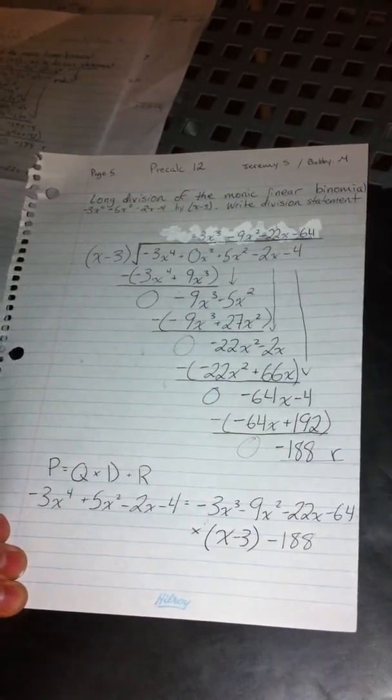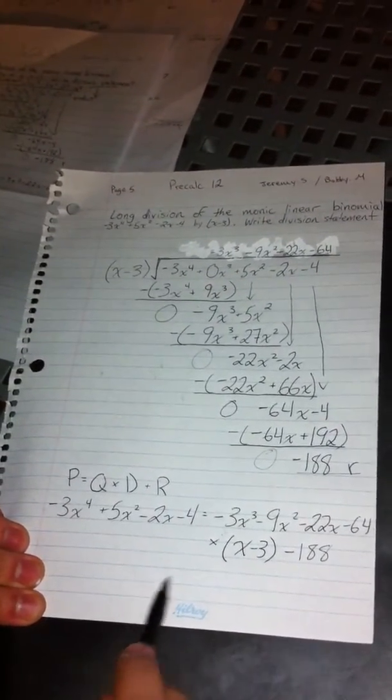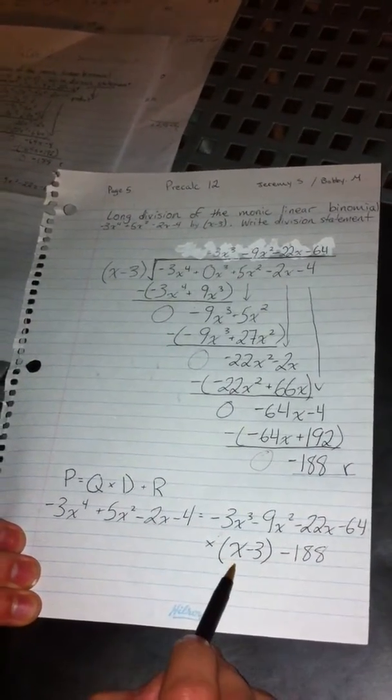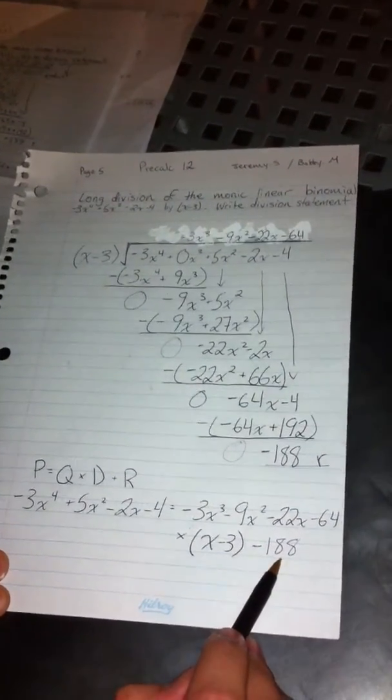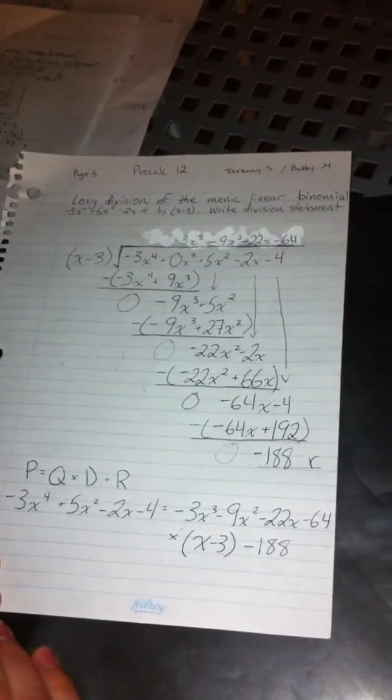So we can verify this equation by multiplying our quotient with our divisor and adding our remainder. It should get our original product. And that's it.